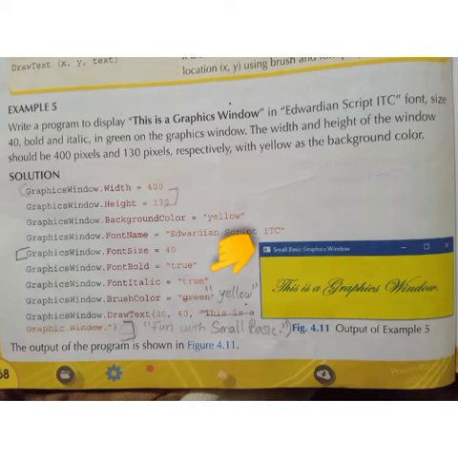The next one is font italic equal to true. Then graphics window dot brush color, which is the color we fill with. The question asks for green, so graphics window dot brush color is equal to green. That is my text color.